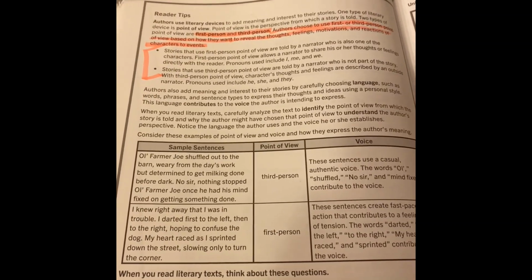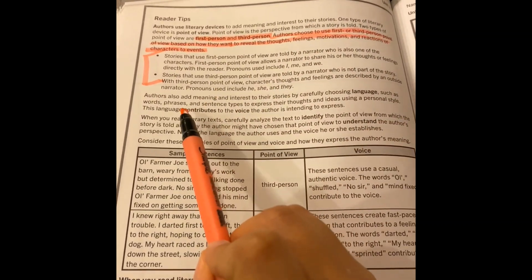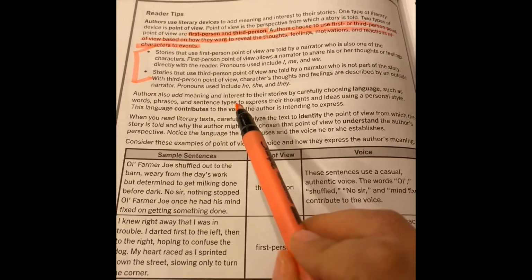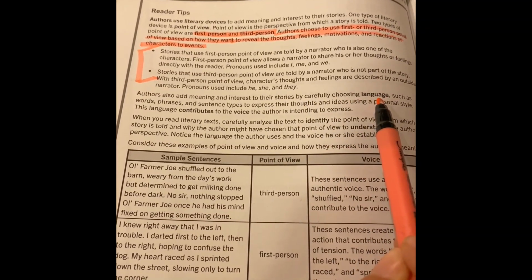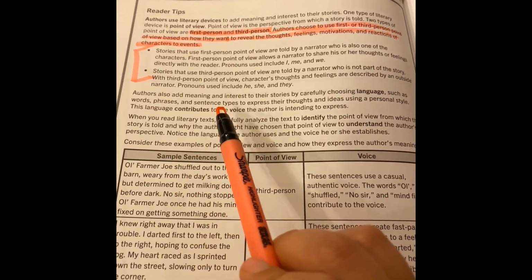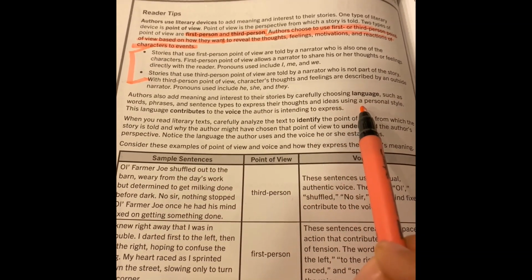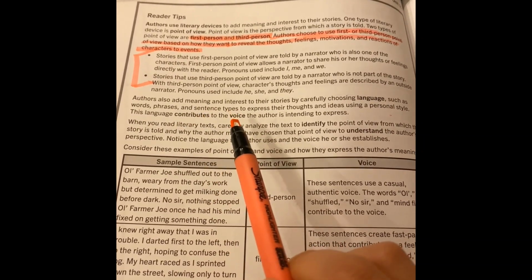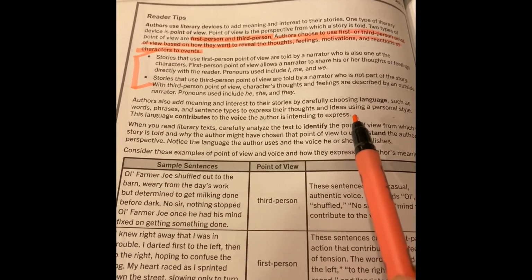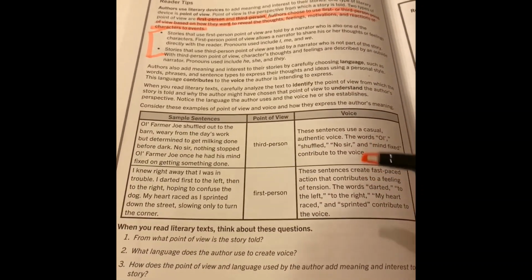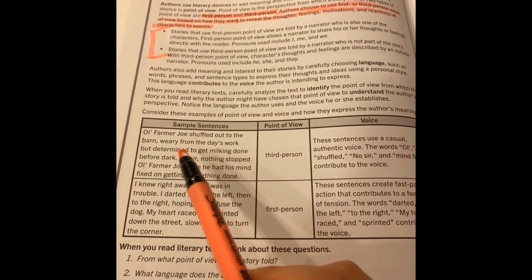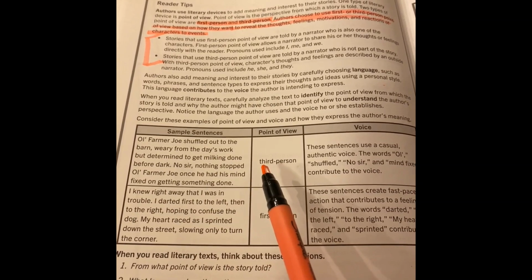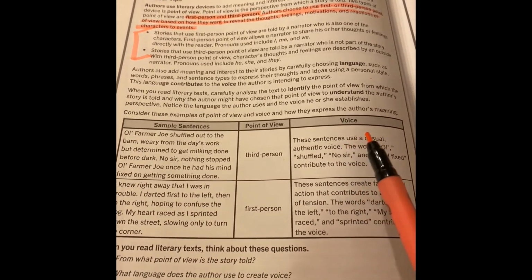The next thing I want you to pay attention to is the paragraph that follows. I'll just read it. It says, authors also add meaning and interest to their stories by carefully choosing language, such as words, phrases, and sentence types to express their thoughts and ideas using a personal style. This language contributes, meaning adds, to the voice the author is intending to express. Okay? So I want you to pay attention to this here, because it gives us a sample sentence. It gives us the point of view. So this would be an example of third person, but it's also explaining the voice.